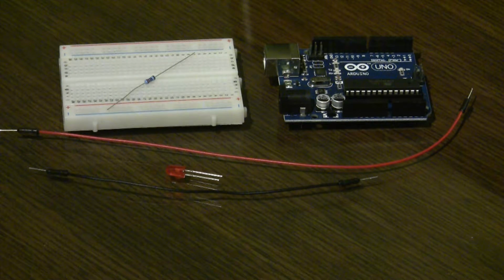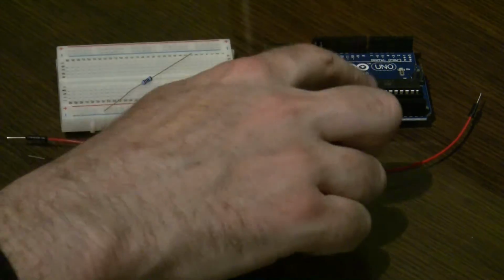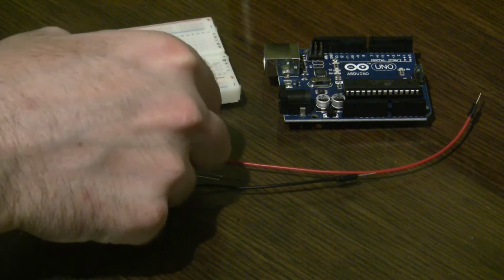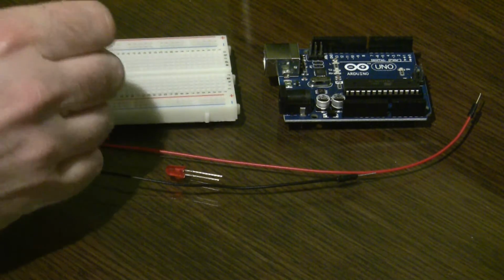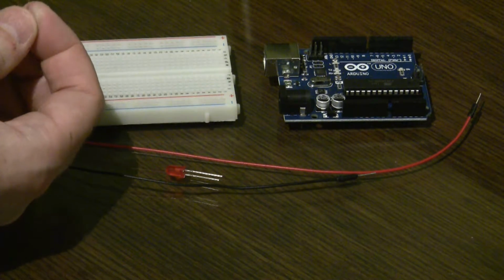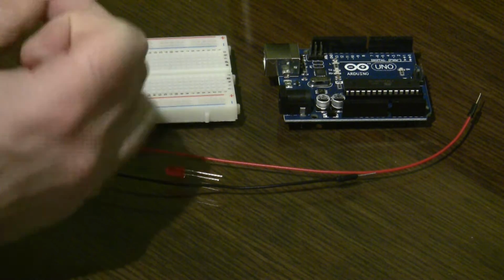For this sketch, we're going to need 2 jump wires, the breadboard, the Uno, 1 LED, and we need a fixed resistor that is 120 ohms or greater. I don't have one that's exactly 120, so I'm going to use one that's 220.